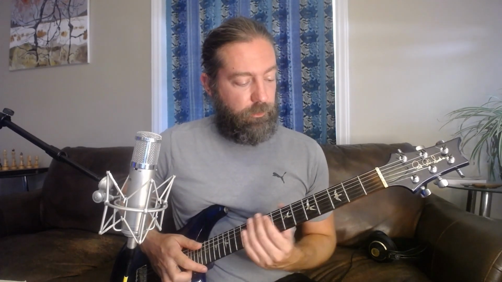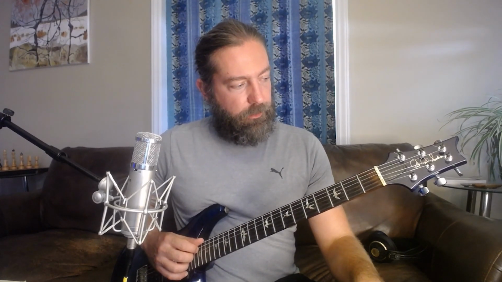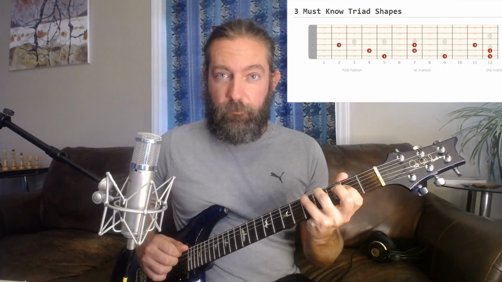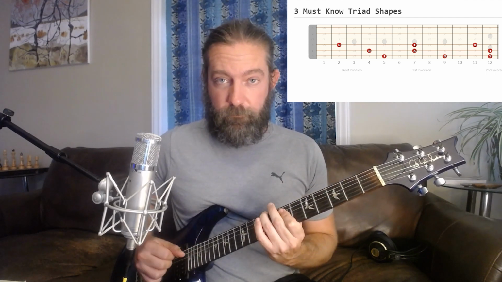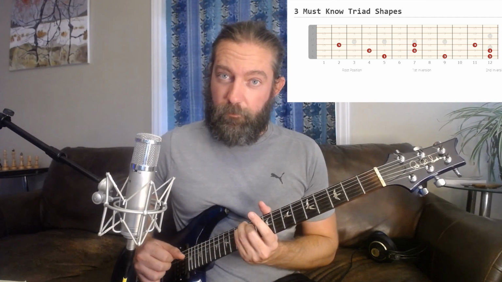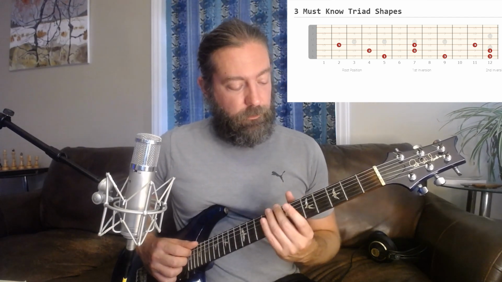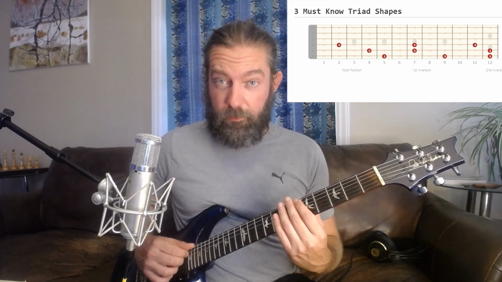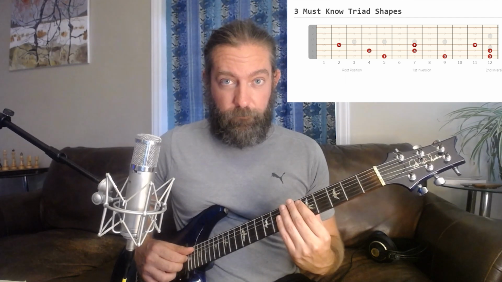I'm going to just try to break it down a little bit and help you save a little bit of time and show you what to look for when you're learning these shapes. And really, if you break it down, we've only got three shapes. We've got root position, we've got first inversion, and then we've got second inversion. Okay? Now, those three shapes are the same on the first string set and the second string set.